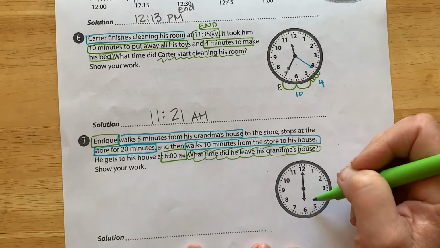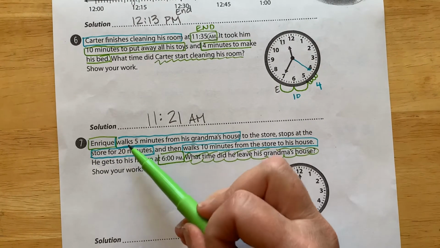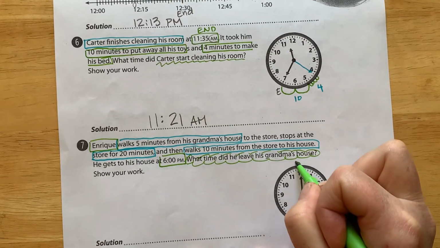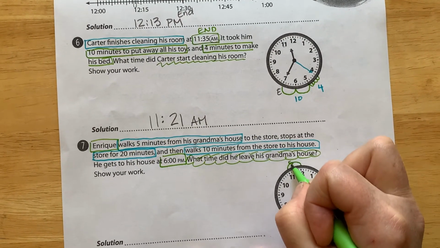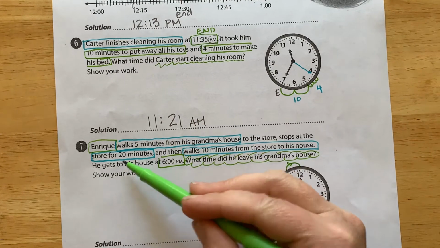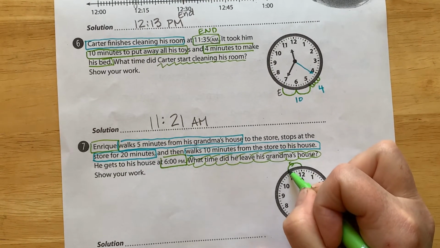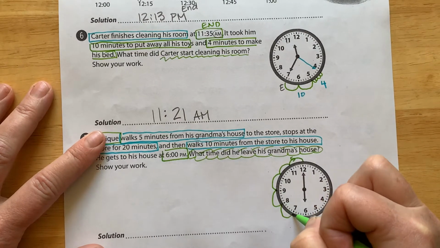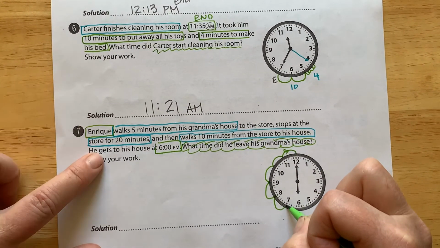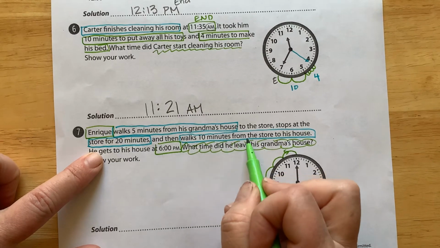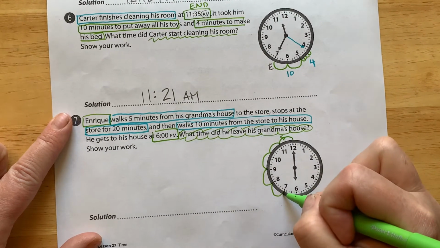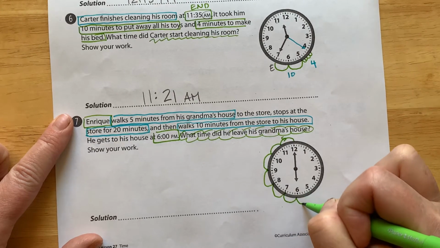Which way are we going to count? Backwards. Okay, he walks 5 minutes from grandma's house to the store. Okay, 5 minutes. There we go, put a 5. He stops at the store for 20 minutes. Okay, let's count 20. 5, 10, 15, 20. Then he walks 10 minutes from the store to his house. Okay, so let's go 5, 10.